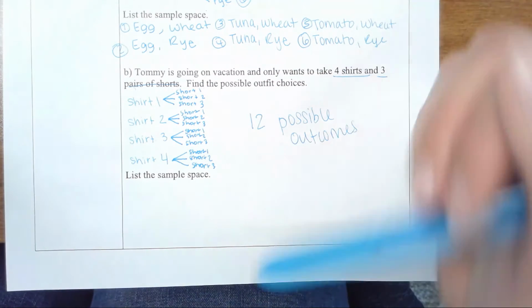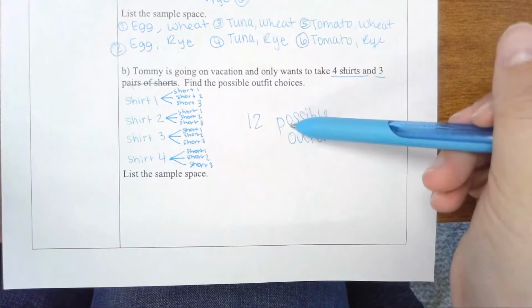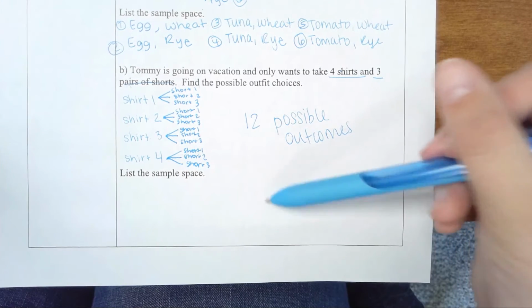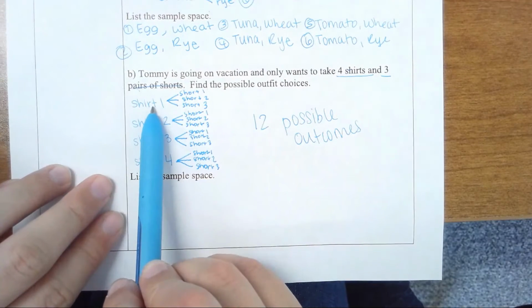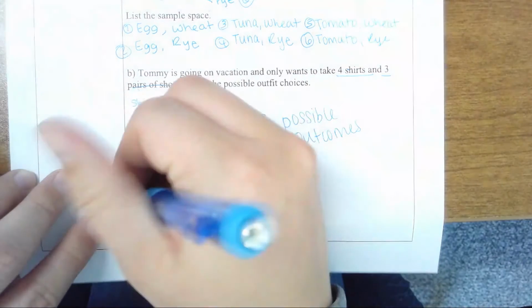When it says list the sample space, remember the sample space is listing all the different combinations that there are. So if there are 12 possible outcomes, you should have 12 different possibilities down here at the bottom. So again, you just follow your tree, you follow the branches. So you can wear shirt 1 with short 1.